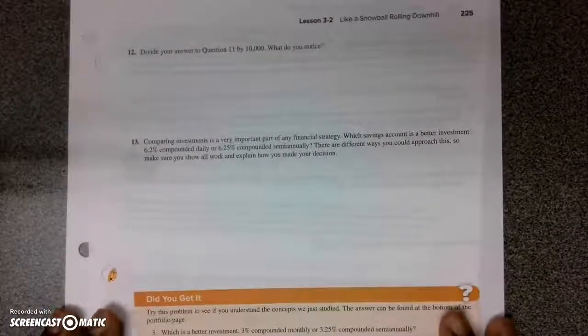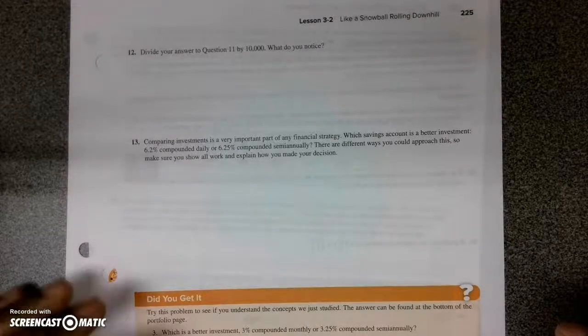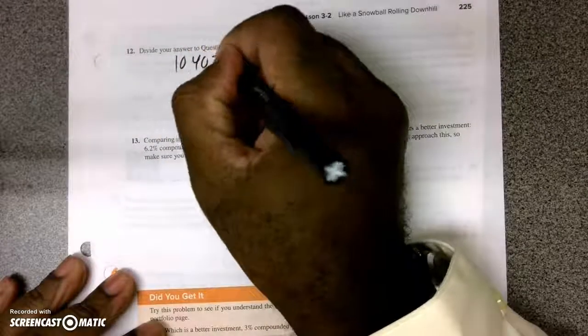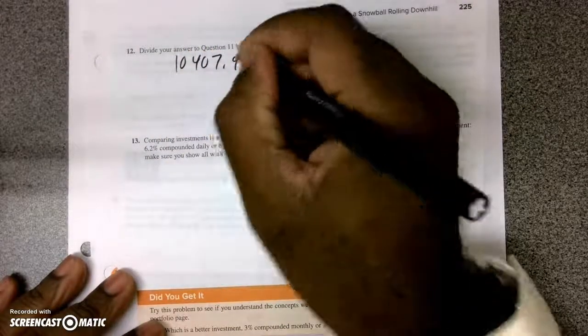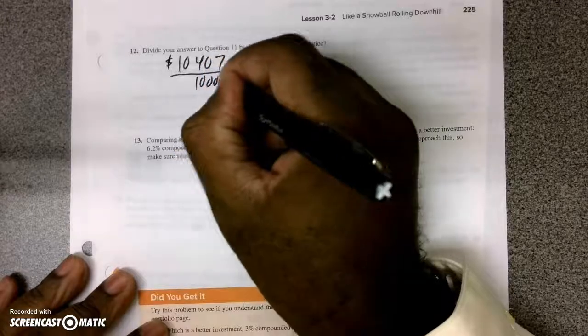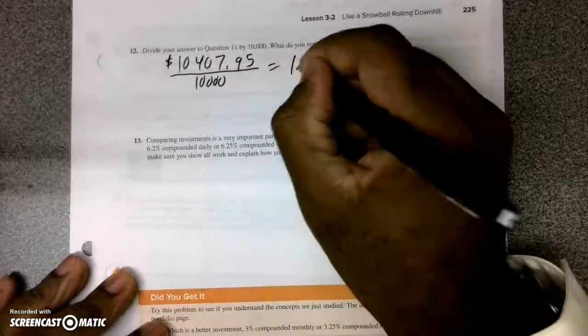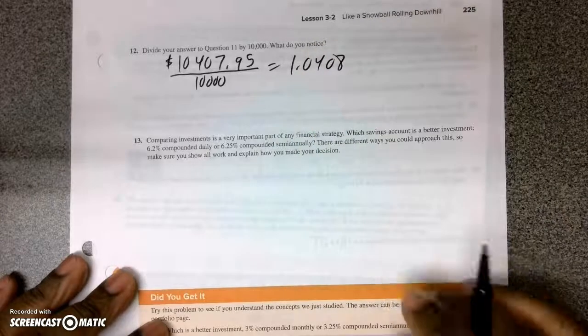It says divide your answer to question 11 by 10,000. So our answer to question 11 was $10,407.95. So now they want us to divide this answer by 10,000. What do you notice? This will give us 1.0408.